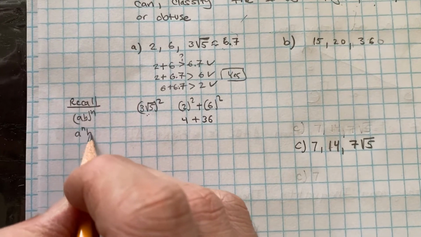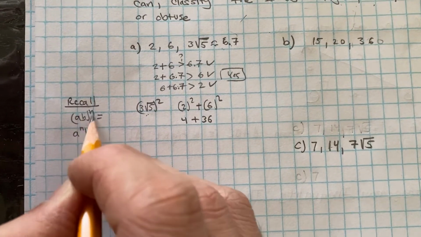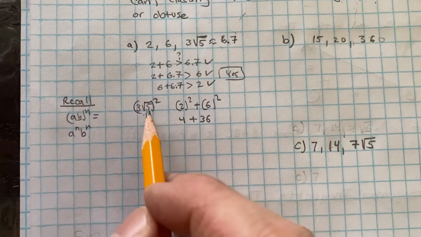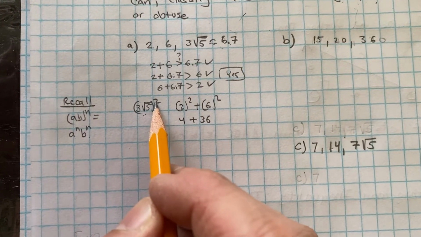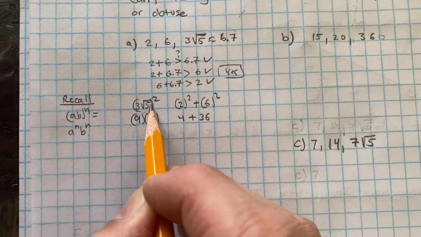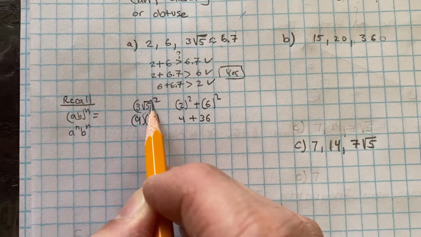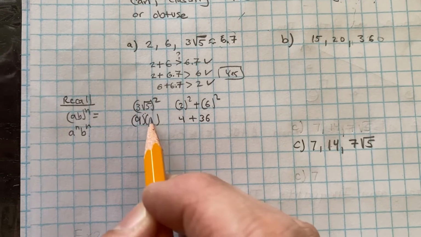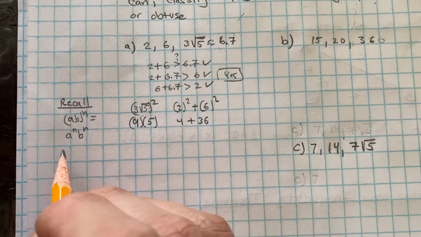A to the nth, AB quantity raised to the nth is A to the n, B to the nth. That means when I square this, I have to square the 3, which will give me 9. I also have to square the root 5. Root 5 squared is not 25, right? It's just 5. Okay, so how did you get that?